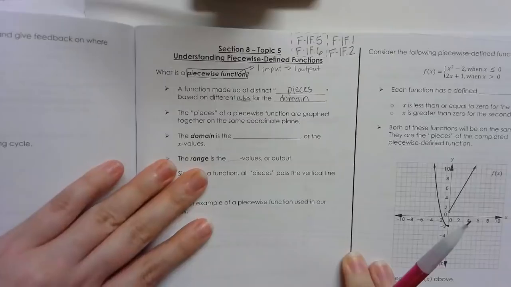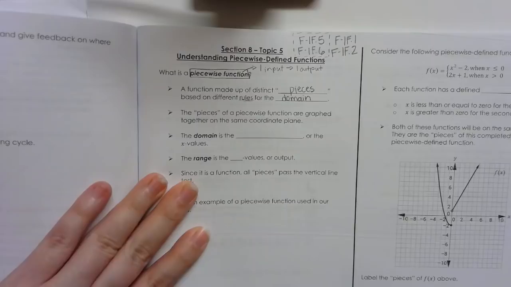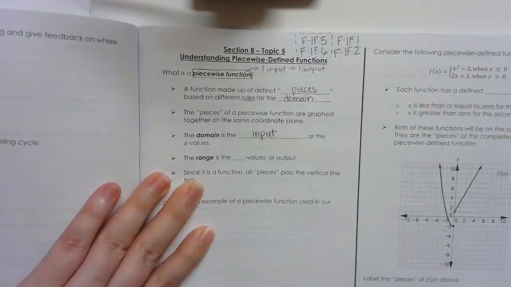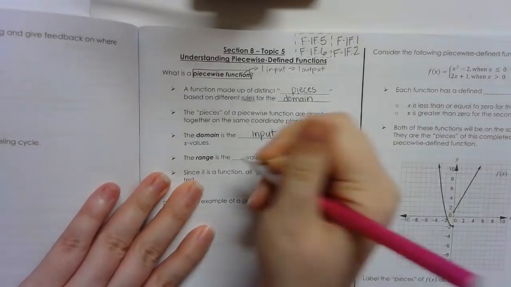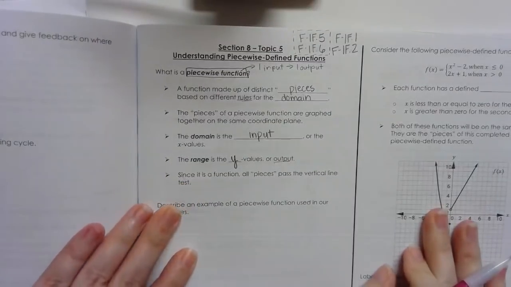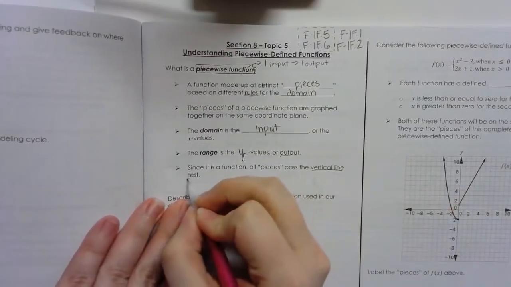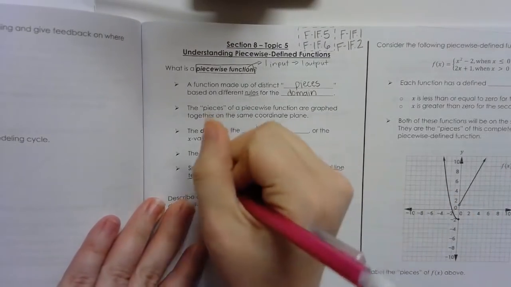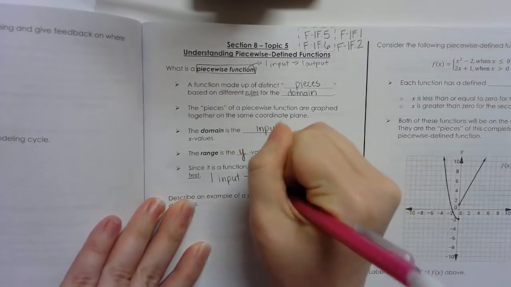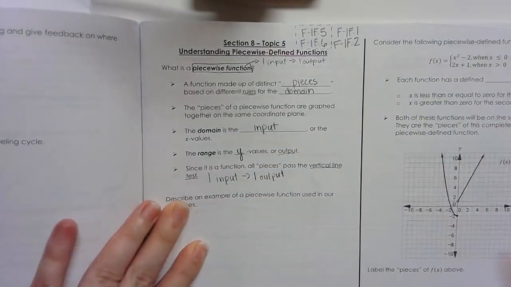So then it says the domain is the blank or the x values. So the domain is the input or the x values. And then the range is the y values or the output. Okay? Since it is a function, all pieces must pass the vertical line test. So again, that means that all pieces have one input to one output. Okay, you already wrote that up there. You can write it both or either.